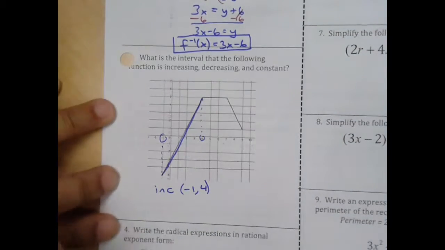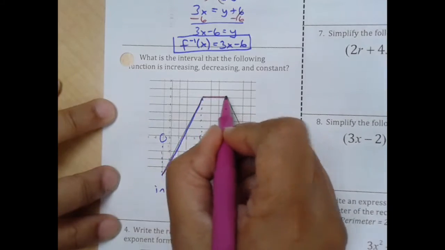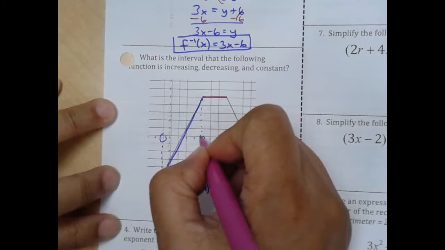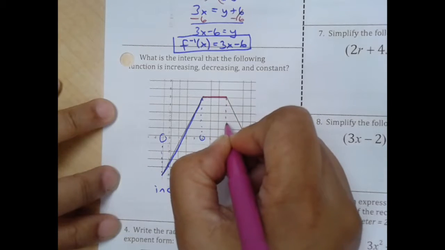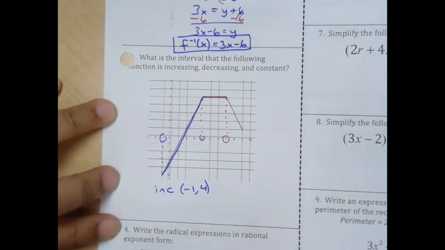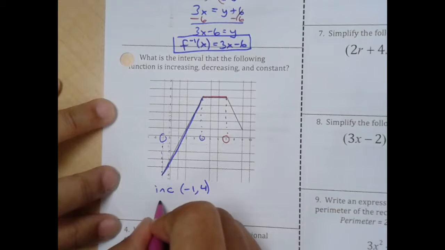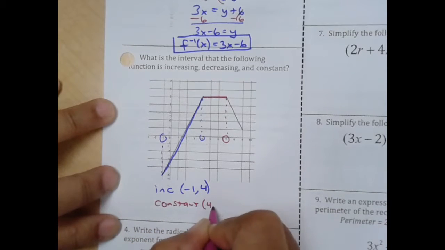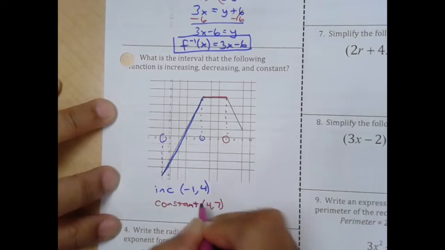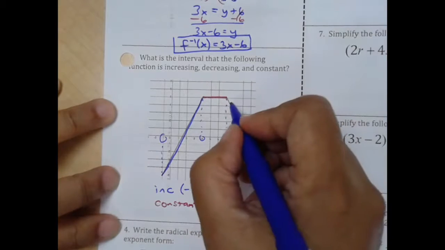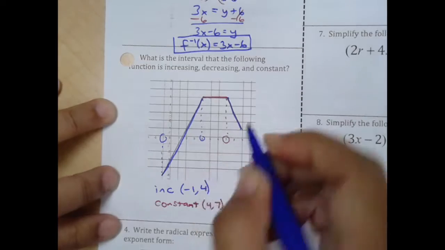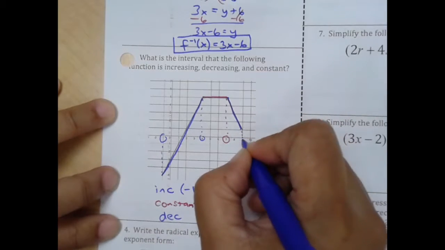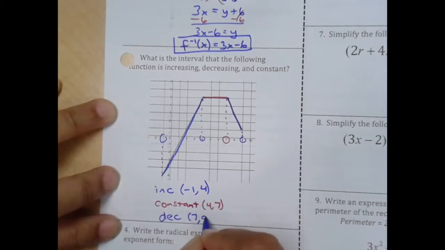The next part is this, which is considered a constant because it doesn't go up or down. So we already have the value for 4, but we have to move this down here and find out what that x value is, 7. So this would be considered your constant, and that's from 4 to 7. All right, and then the last part, this is going down, so that's considered a decrease. And again, we already have the 7, but follow this down, we have a 9. So from 7 to 9.